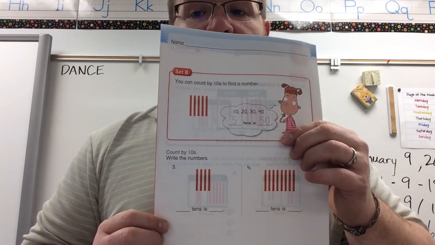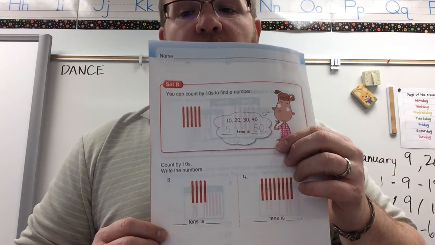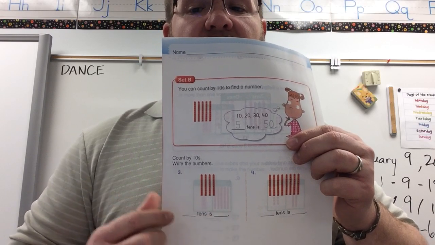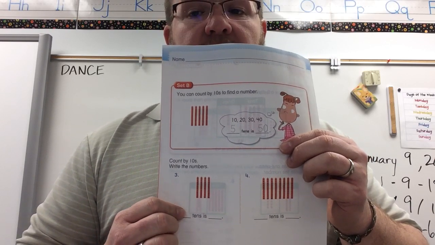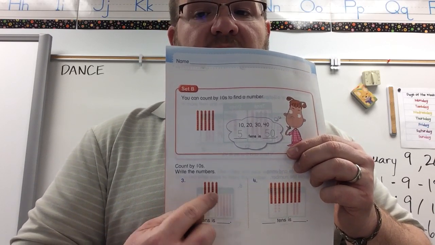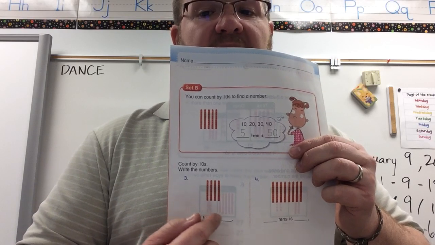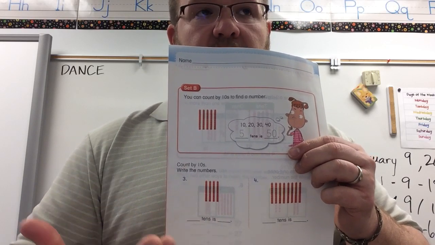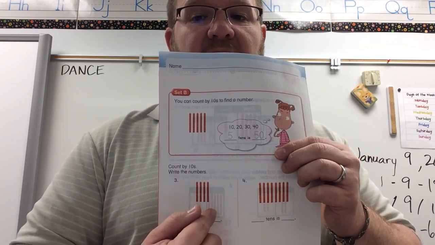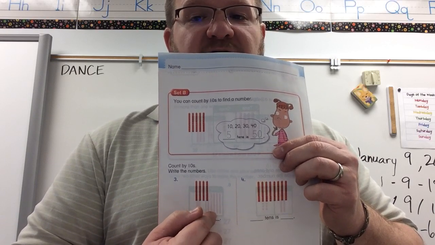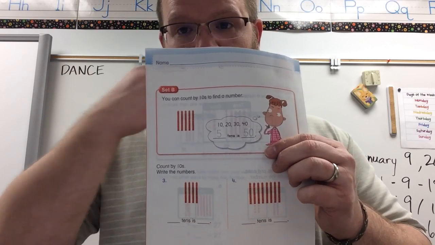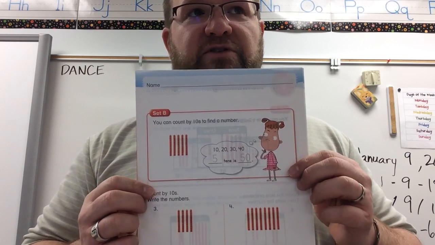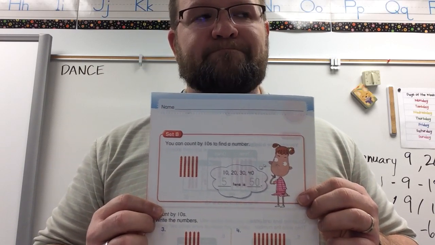Okay, so now let's look down here at numbers 3 and 4, and we're going to do those the exact same way. The number of stacks we have is how many 10s we have, correct? So we have that many 10s is how many all together. That's where you're going to skip count and put what you come to after 4 times right here. So do numbers 3 and 4 now. Pause the video, do number 3 and number 4.